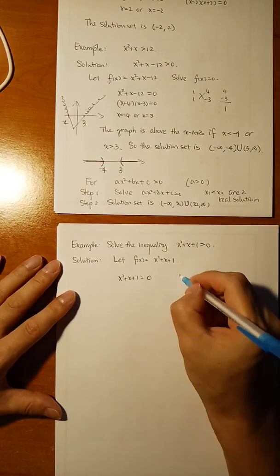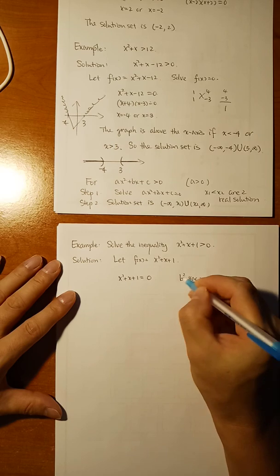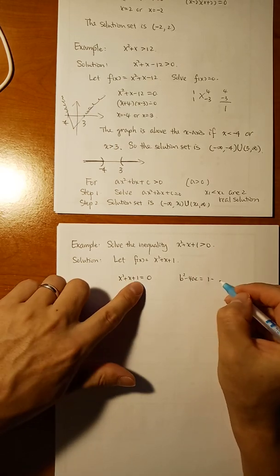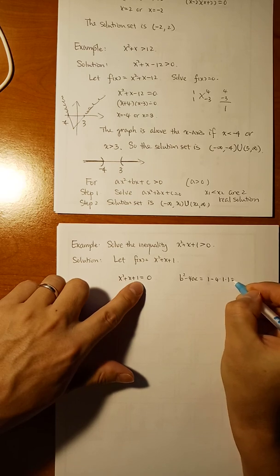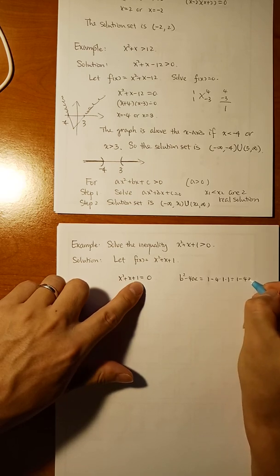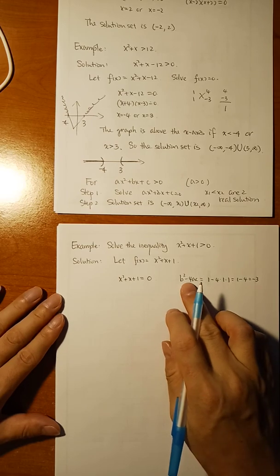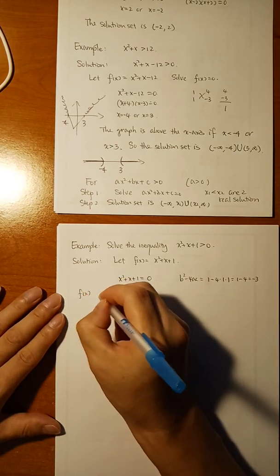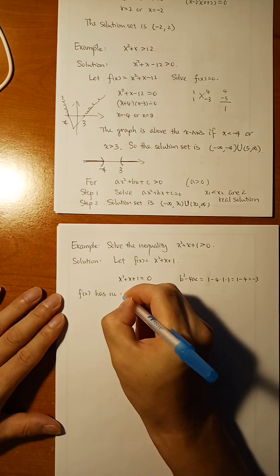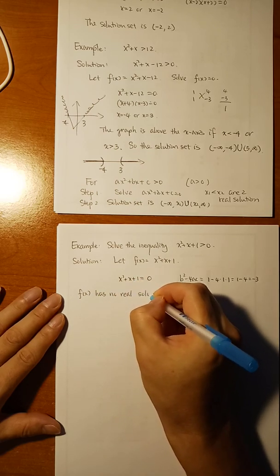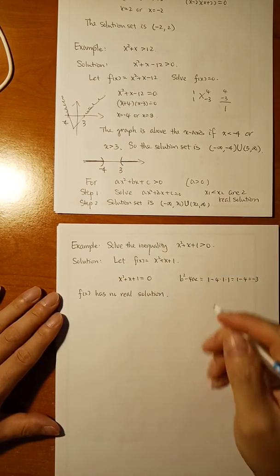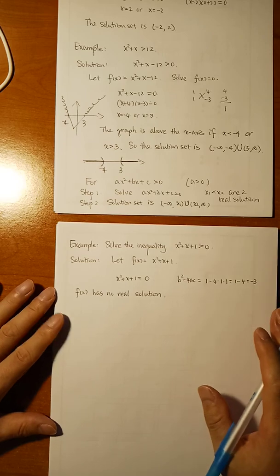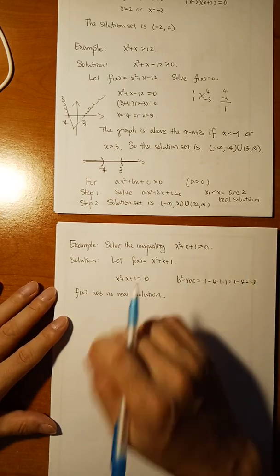Before you use the root formula, let's check the discriminant. B squared minus 4ac. B is 1. A and C are both 1. So it's 1 minus 4 is equal to negative 3. Remember that when the discriminant b squared minus 4ac is negative, f(x) has no real solutions. It will have two complex solutions, but we don't consider complex solutions in this part. We only consider real solutions.